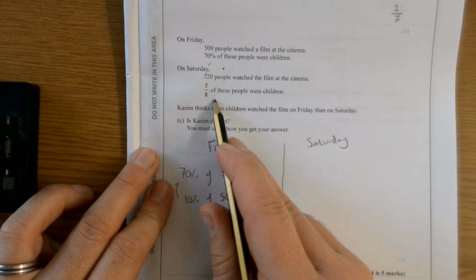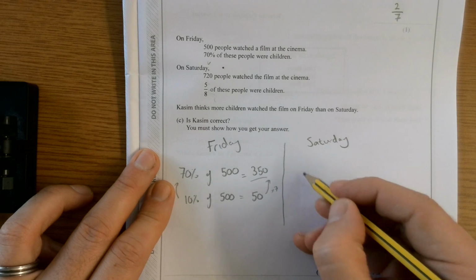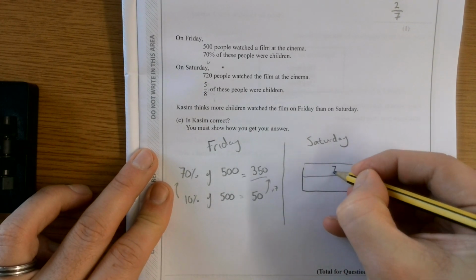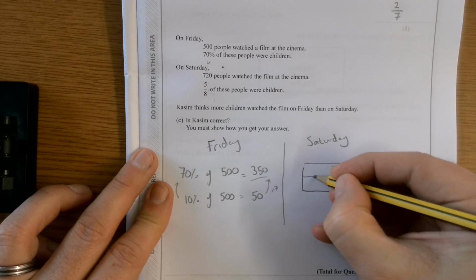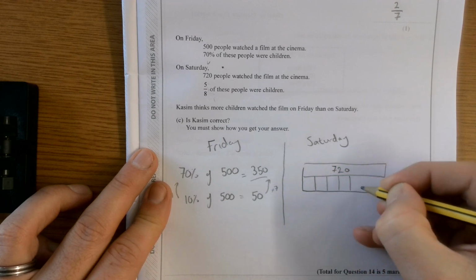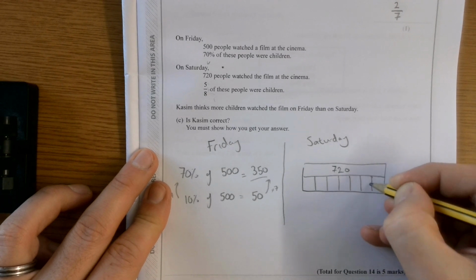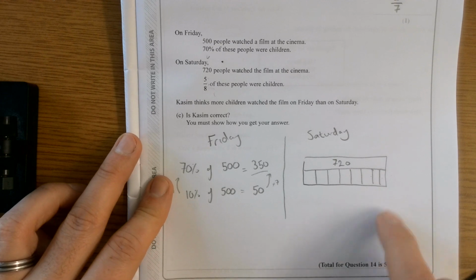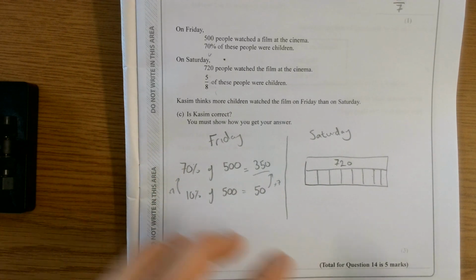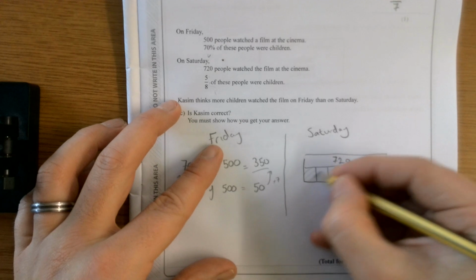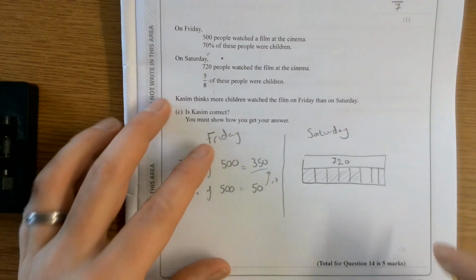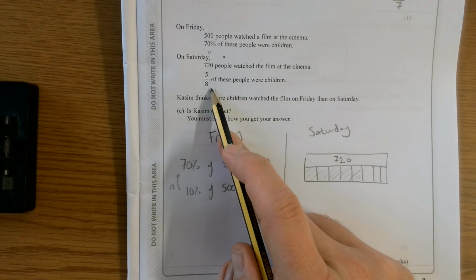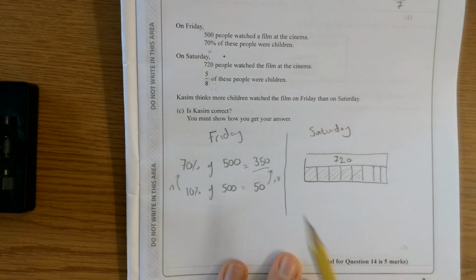On Saturday, 5/8 of 720 people. So I always like to draw this with my group, just so there's a nice visual for it. So 720 in total. So I need one more block. So that's 8 blocks. They should be the same size. Sorry, bad drawing. And I want 1, 2, 3, 4, 5 of them. So I've split 720 into 8 sections, and I want 5 of those sections.